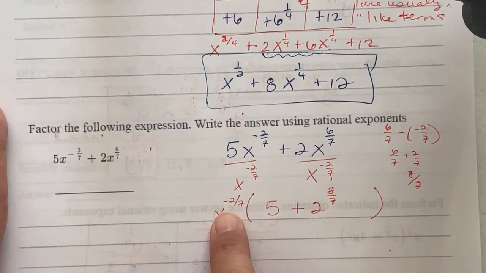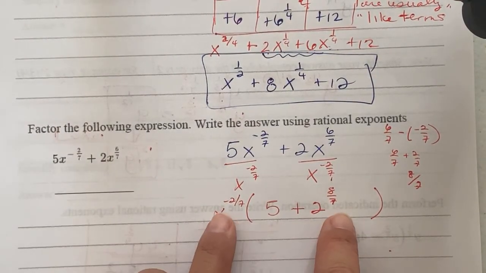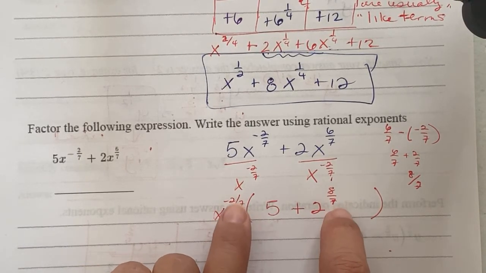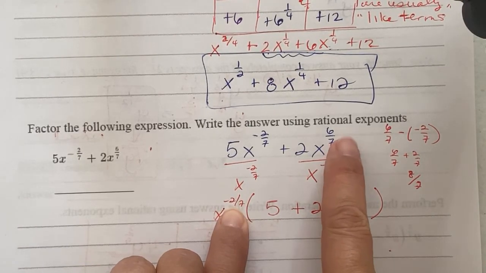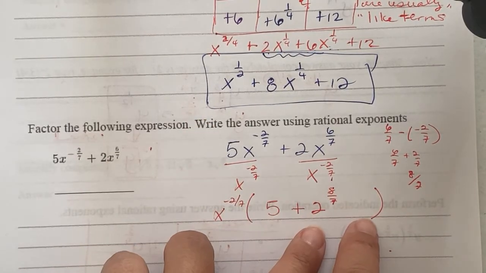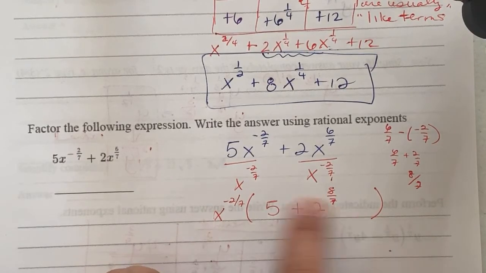And the reason being, if I were to distribute back in, that's how you think about it. -2/7 times 8/7 means they add together. So -2 plus 8 makes it +6. So not only does it have to work distributing, but you have to be able to reverse engineer it. So this would be our factored piece.